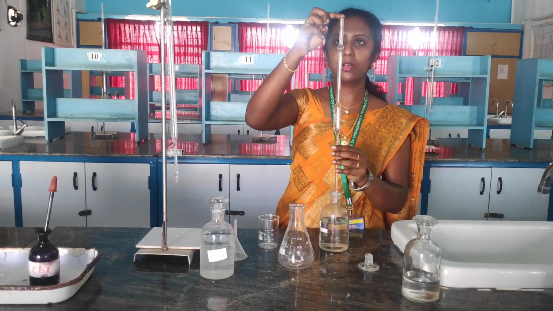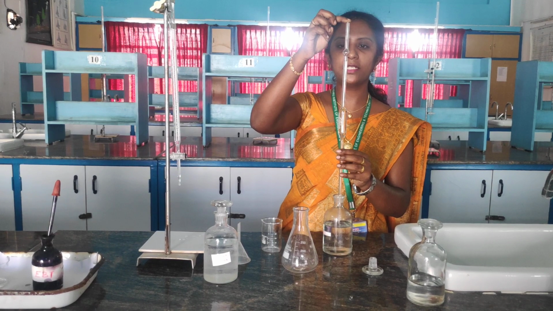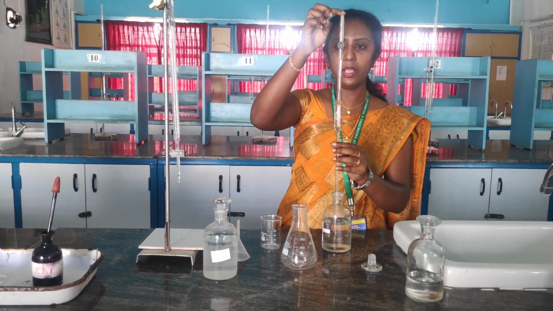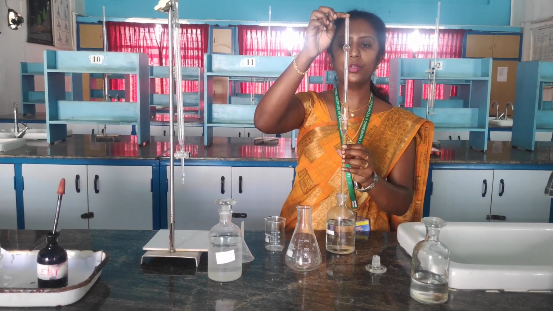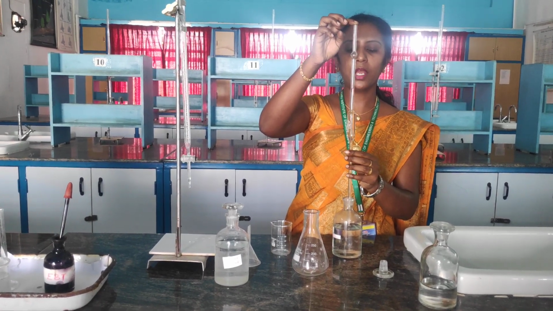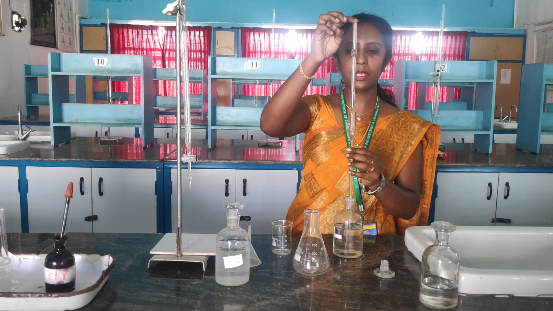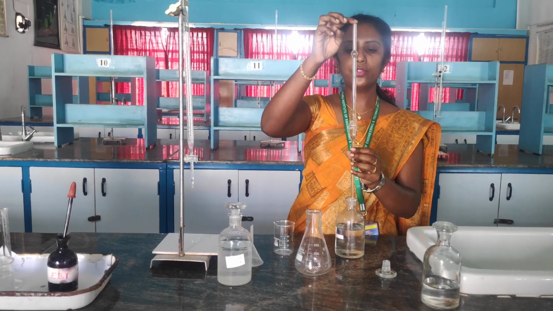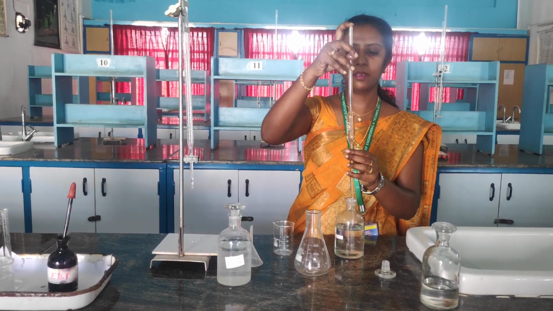So using your forefinger, we can adjust the pipette solution. Whenever you are pipetting out the solution, don't use your thumb. When you use your thumb, you can't adjust your pipette solution in a correct manner. So use your forefinger to adjust the pipette.